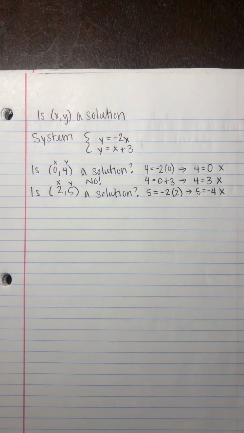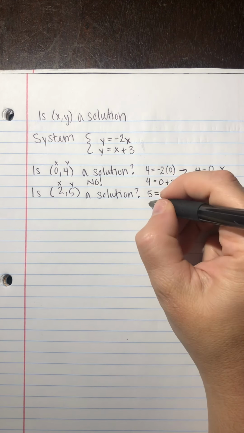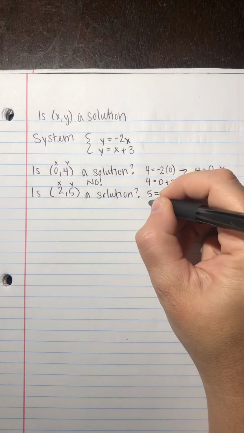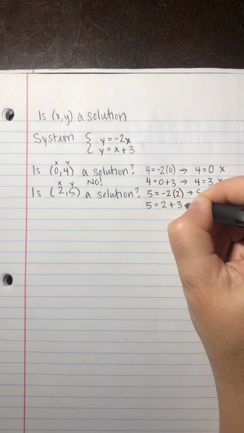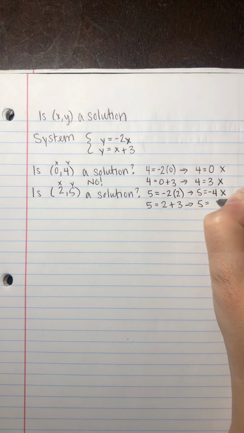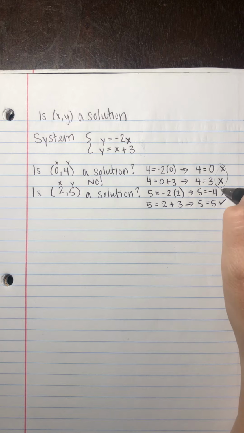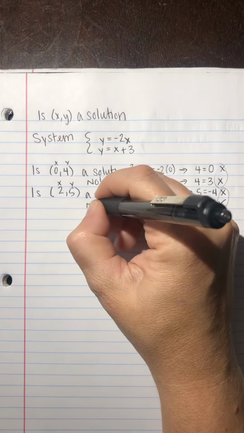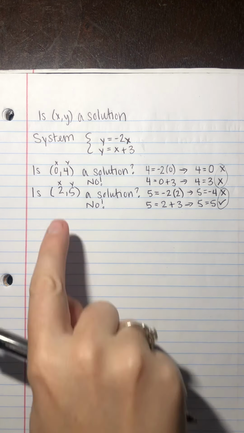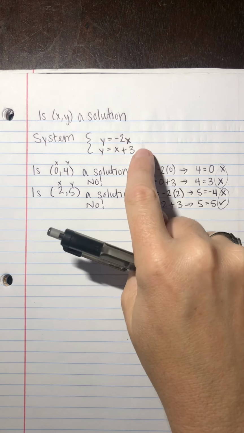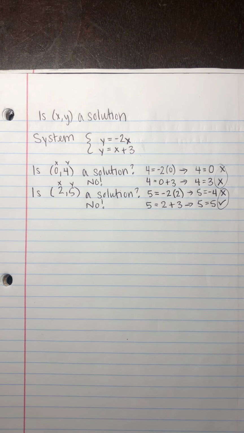So we can already determine that (2, 5) is not a solution. Test it out for the second one just to check: y, 5, is equal to 2 plus 3, which gives us 5 equals 5. Okay, so this one worked. But again, if it doesn't work for both, then the answer is no. This is not a solution. That would mean this point would have to be on both this line and this line, and it doesn't work for both, so it's not the intersecting point.